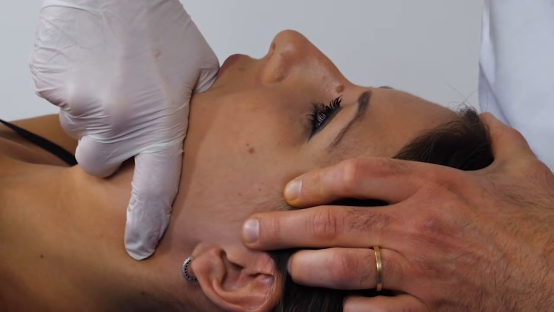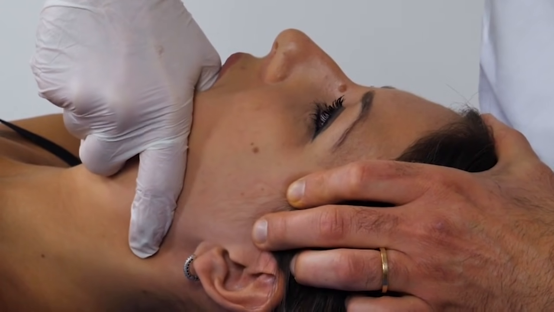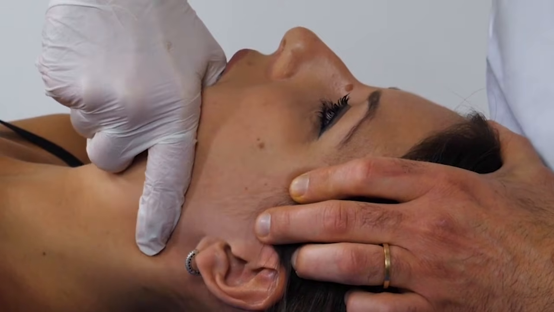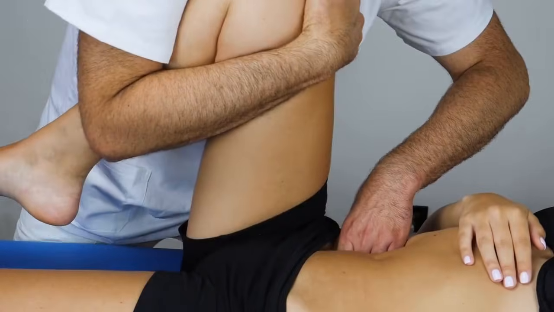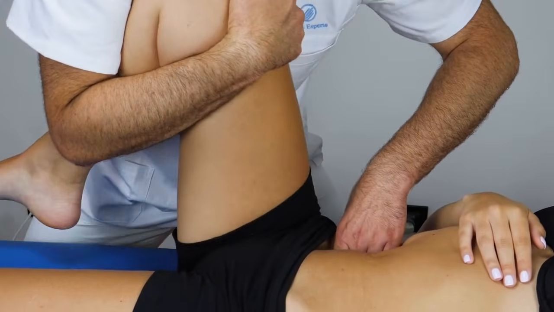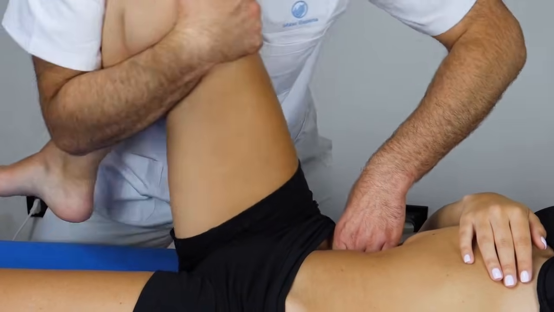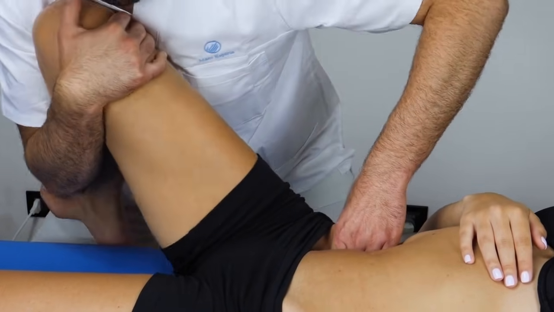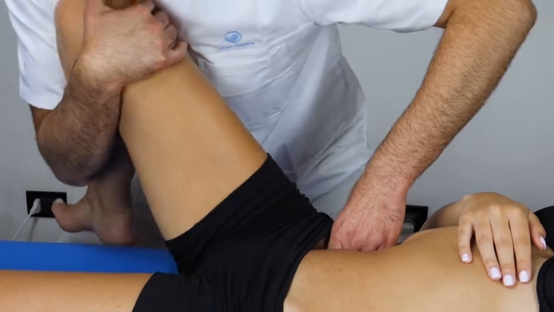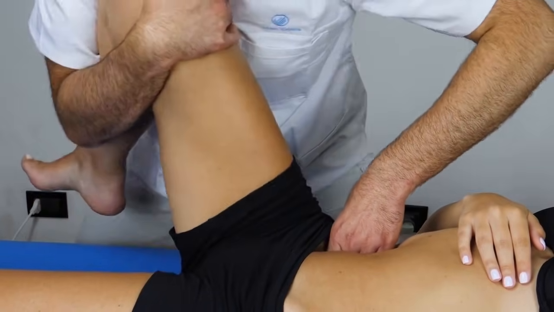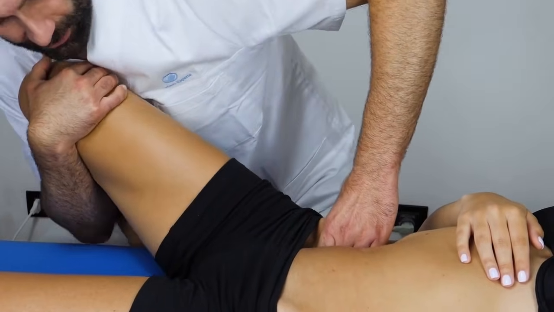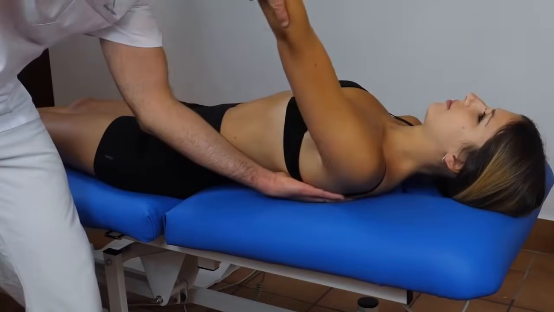I tried to make things as easy as possible, not just for experts, but also for novices and beginners. So it's trigger point techniques, myofascial techniques, and joint mobilizations all together. So let's get a little bit more into detail here in the course.